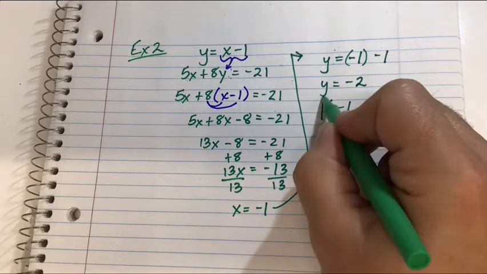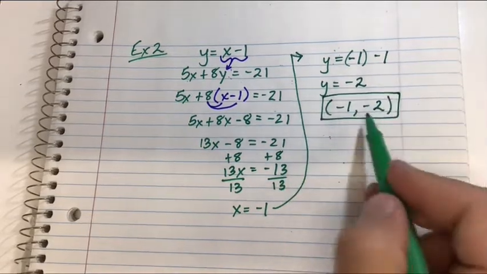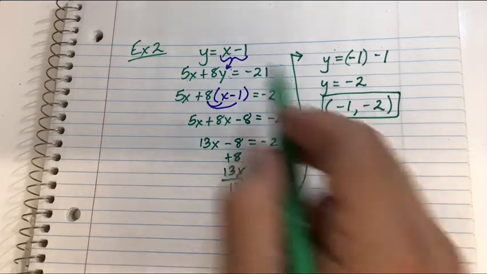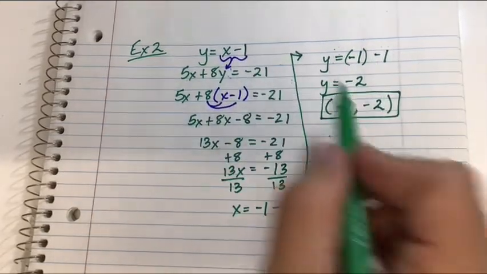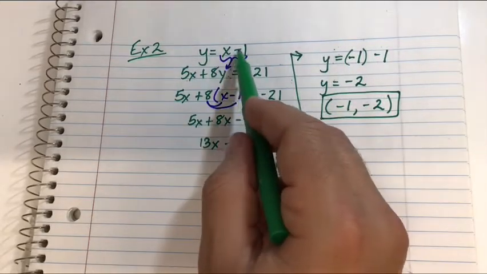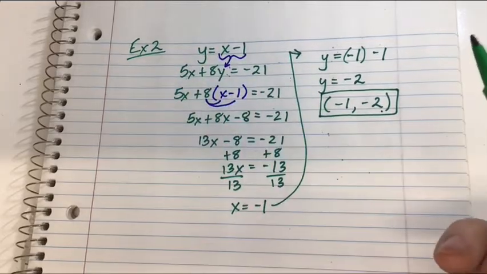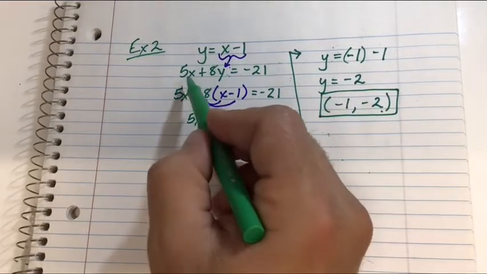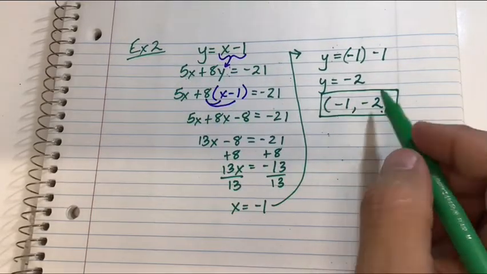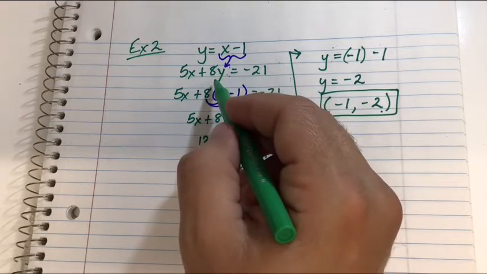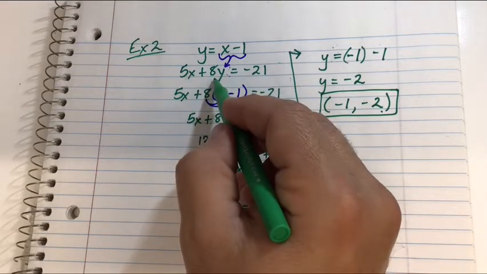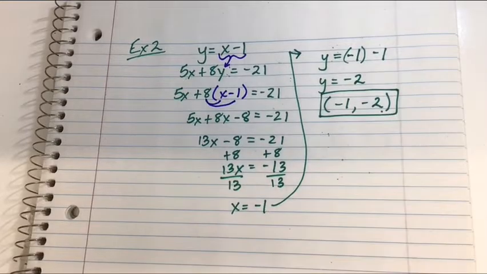That's the point where these two lines would cross. And these two numbers would work as x and y in both equations. If I plug in negative 1 for x here, minus 1, that is negative 2y. If I plugged it in here, 5 times negative 1 would be negative 5. 8 times negative 2 would be negative 16. Negative 5 plus negative 16 does equal negative 21.